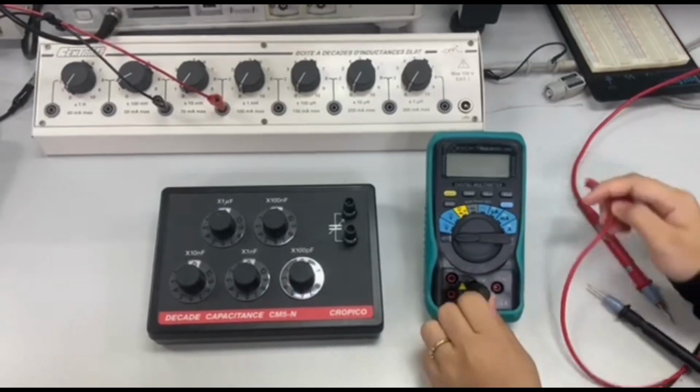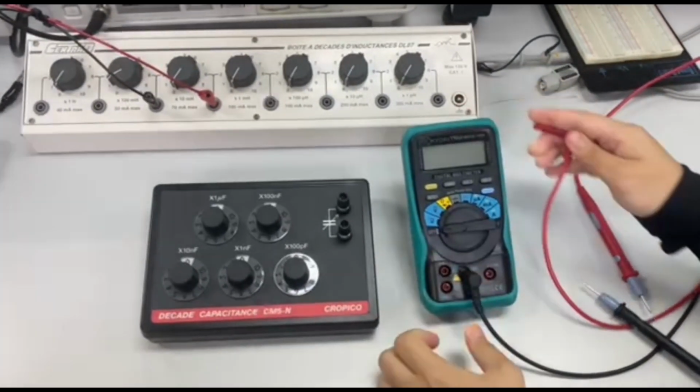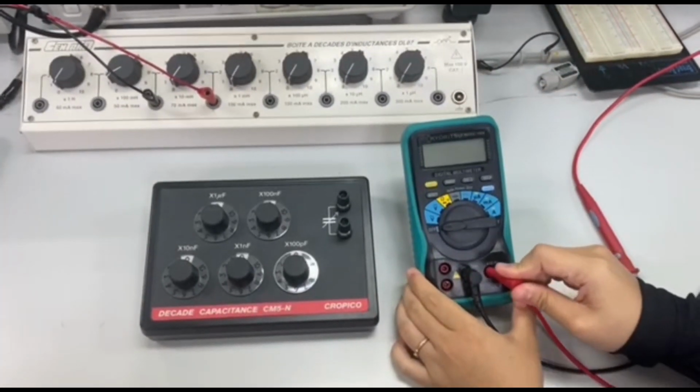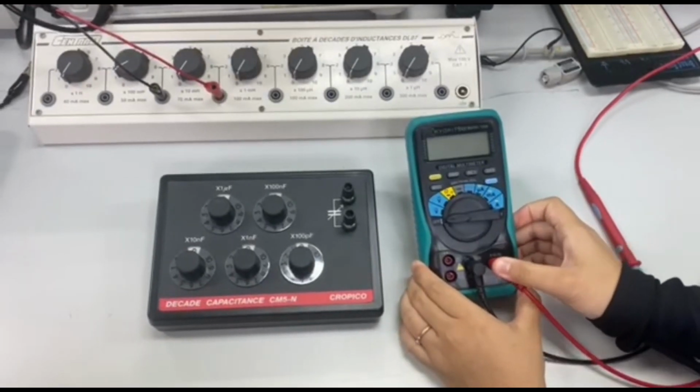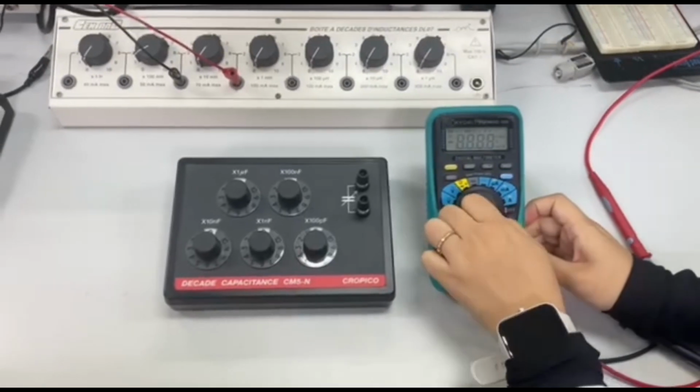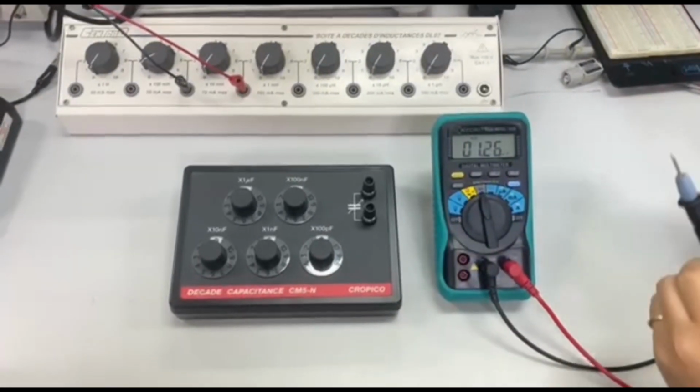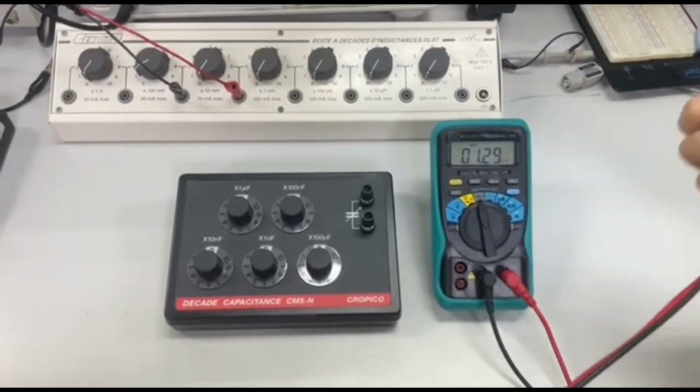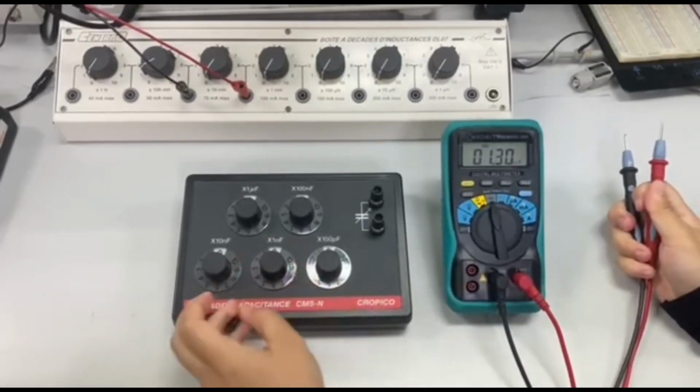So today I would like to show you how to measure capacitor using multimeter. First, we have to connect the multimeter black wire to COM and the red wire to frequency, volt and ohm, and set the multimeter to capacitance. Then we have to set the decade capacitor to 10 nanofarad.